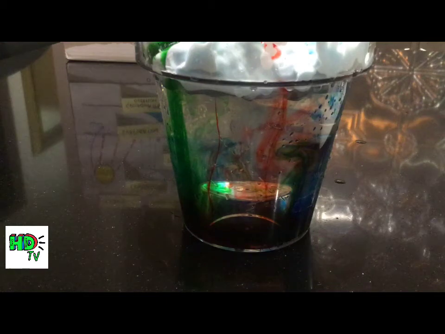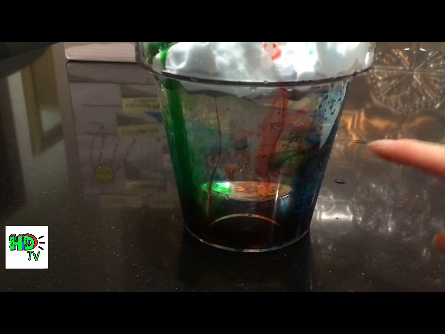Pretty cool to watch, hey? So I hope you enjoyed my experiment. If you want to try it at home, all you need is some food colouring, some shaving foam, a clear or a plastic jug like this one, so you can see what's happening when the rain falls from the clouds down into the air.